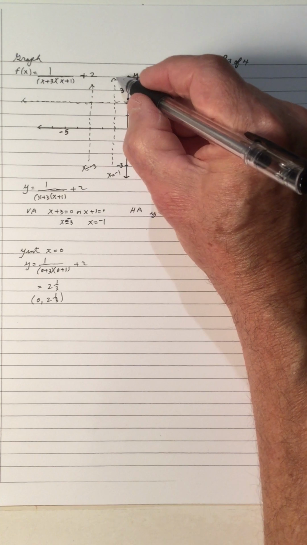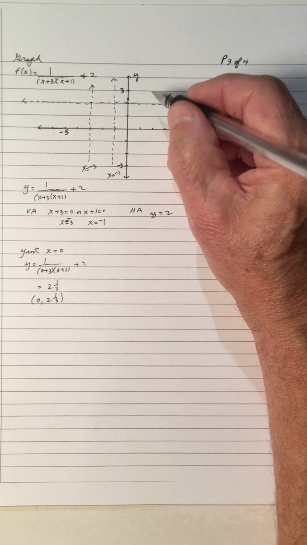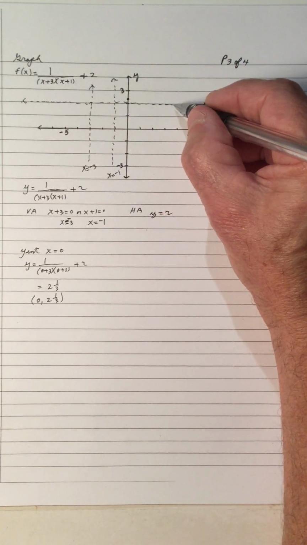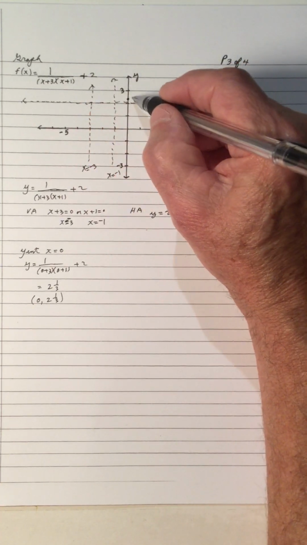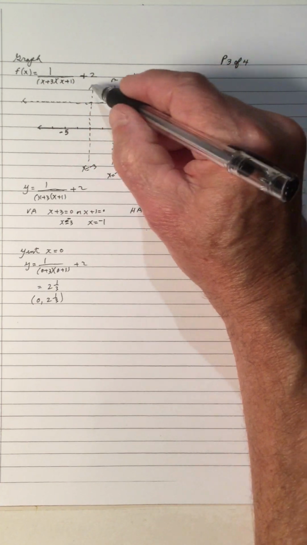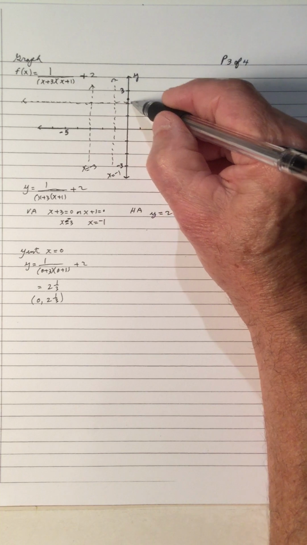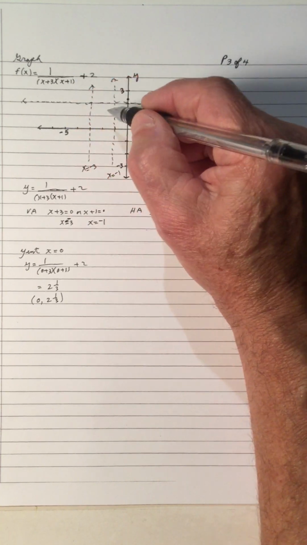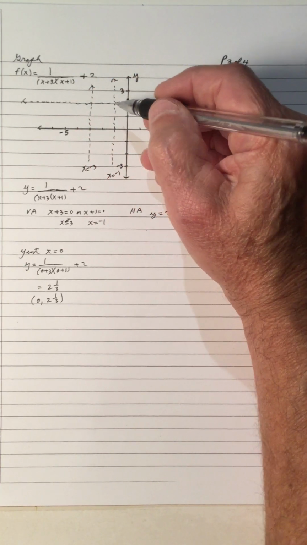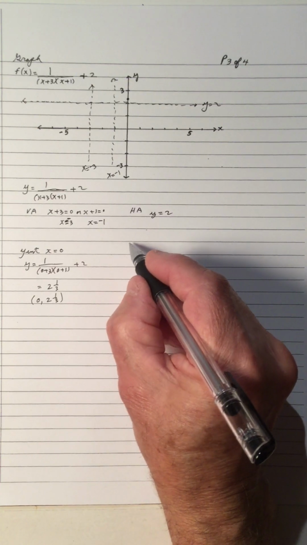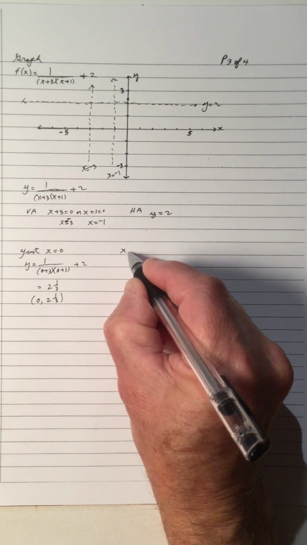So it looks like the graph is coming like this, because as x goes to infinity, y is approaching 2, so it looks like it's coming here. So I would say this graph is here and here. And how does the middle fit in? Well, let's look at the x-intercept.